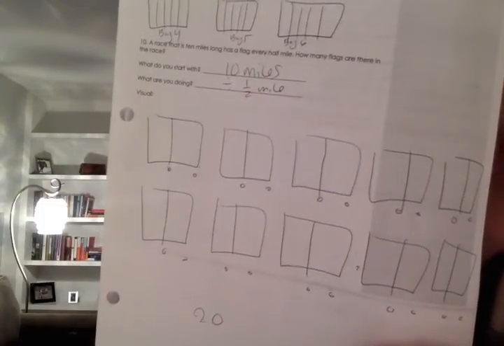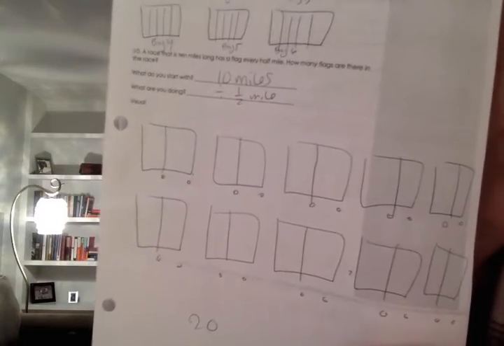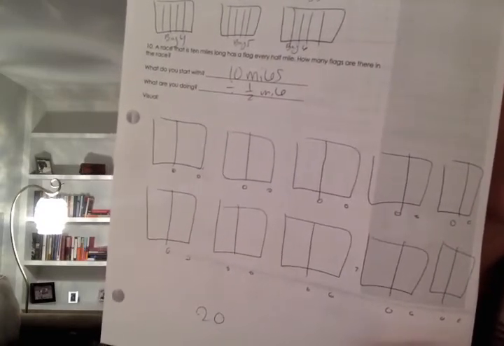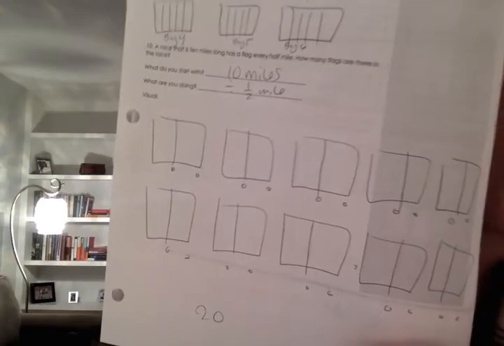So it becomes 10 times 2. The other way that you could write an equation for this question is 10 divided by 1/2.